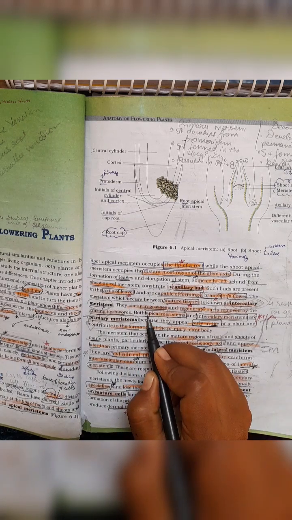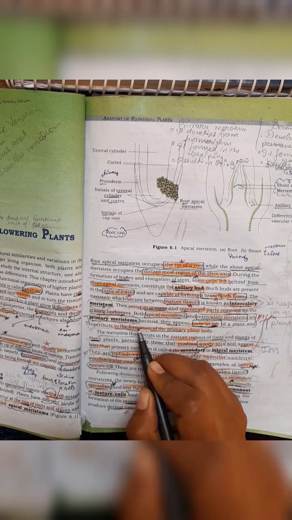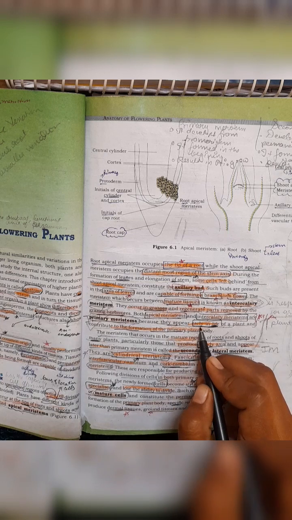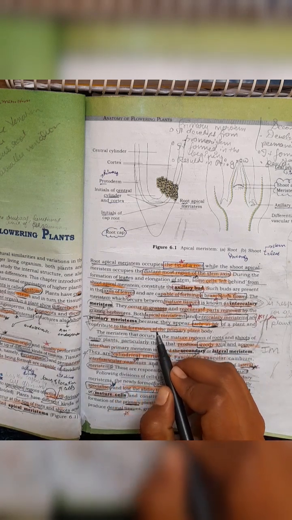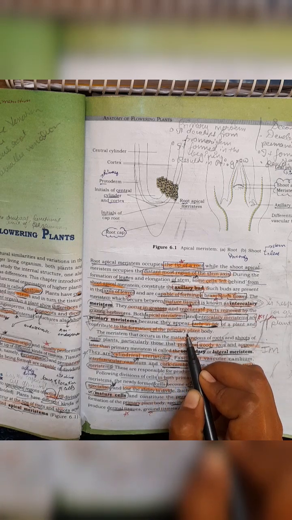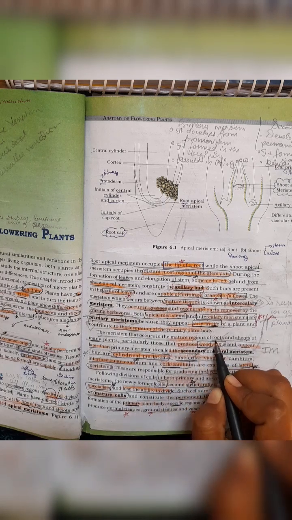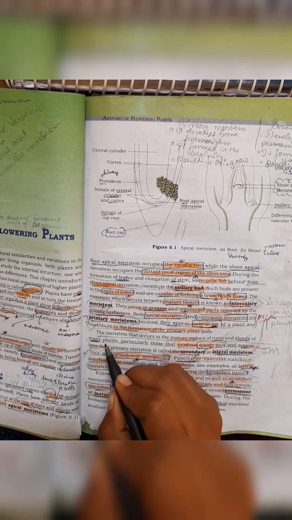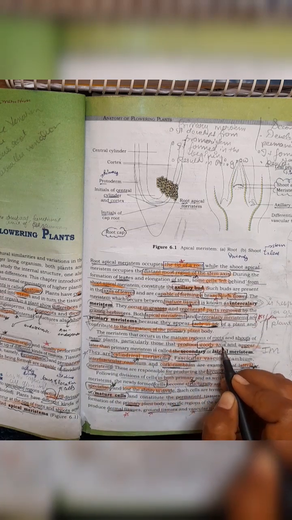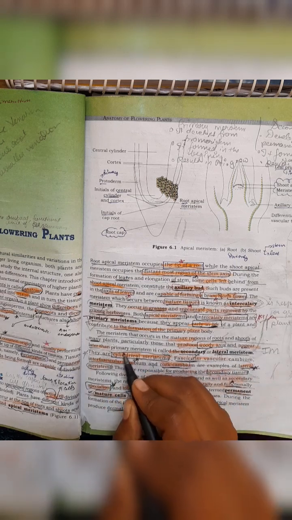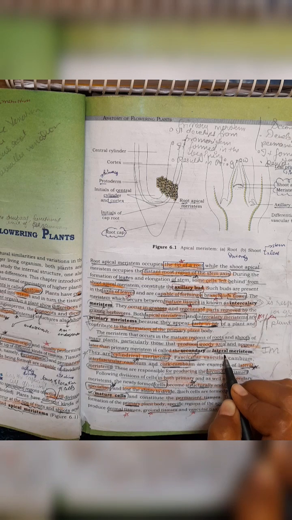Both apical meristems and intercalary meristems are primary meristems because they appear early in the life of a plant and contribute to the formation of the primary plant body. The meristems that occur in the mature regions of roots and shoots of many plants, particularly those that produce woody axes, and appear later than primary meristems, are called secondary or lateral meristems.